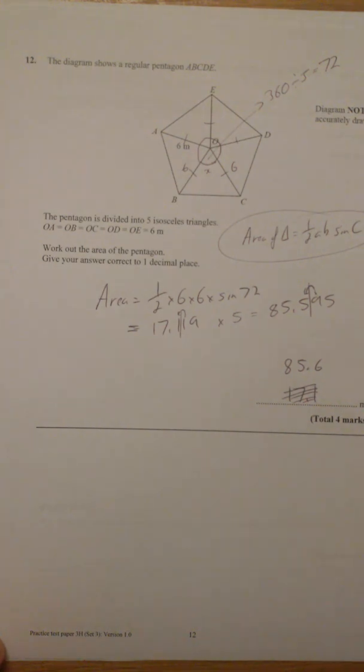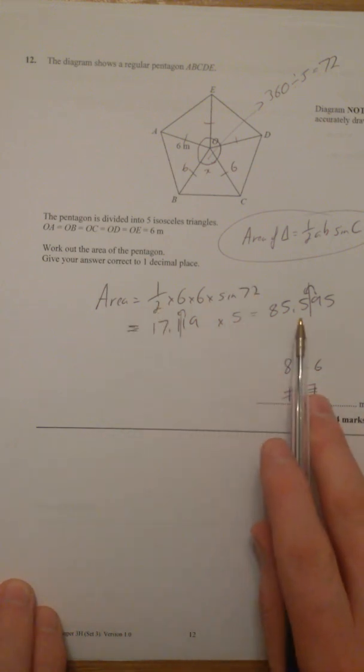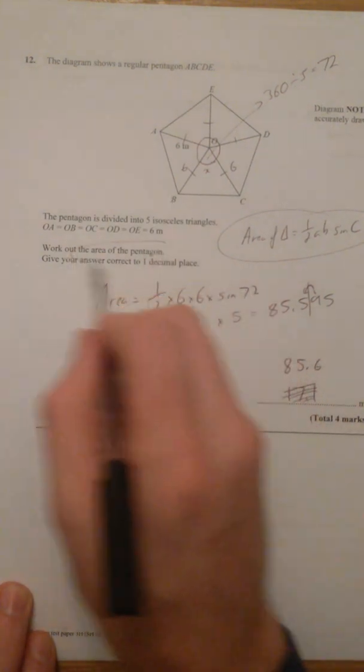When you're working some kind of problems like these out, just make sure you don't jump to the answer line. Understand the logic of it. What I've done there is I've worked out the area of one triangle. I've got 5 of them. That's the area of the pentagon. That is what was asked for.